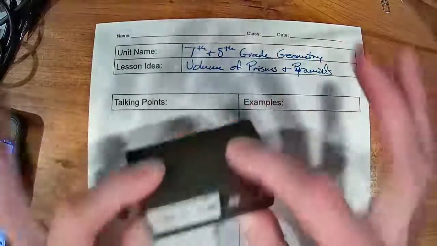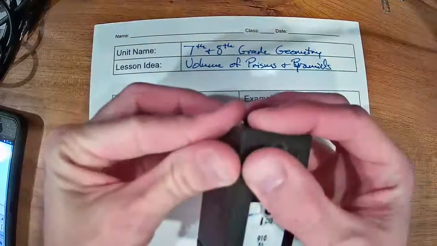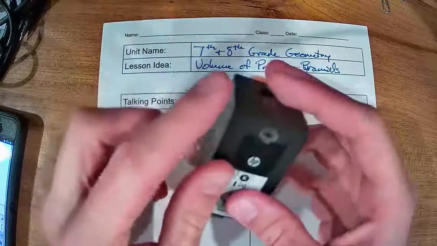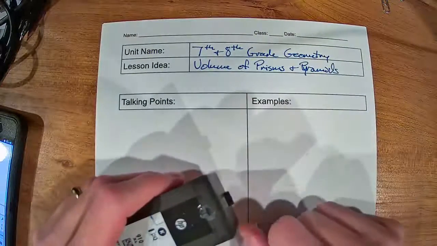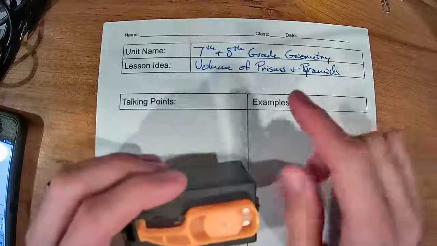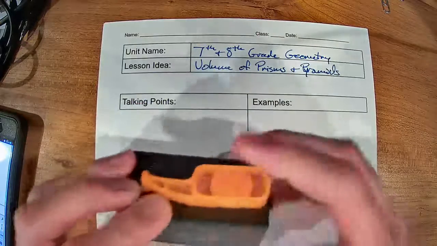So in other words, how much three-dimensional space this takes up. So if I had teeny, tiny little cubes, how many of them would it take to fill up the inside of this particular space? All right, so that's what we're looking at today. We're also going to look at pyramids as well, as these are the two figures in 7th grade you should have dealt with. In 8th grade, we deal with cylinders, cones, and spheres, and we did that in another video. So real quick, let's get to our formulas, and then we'll do a few quick examples, and you'll be good.